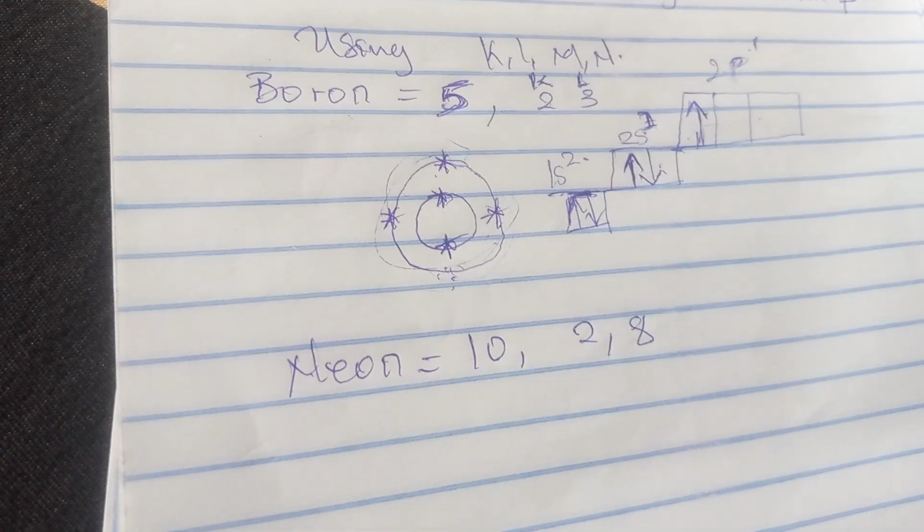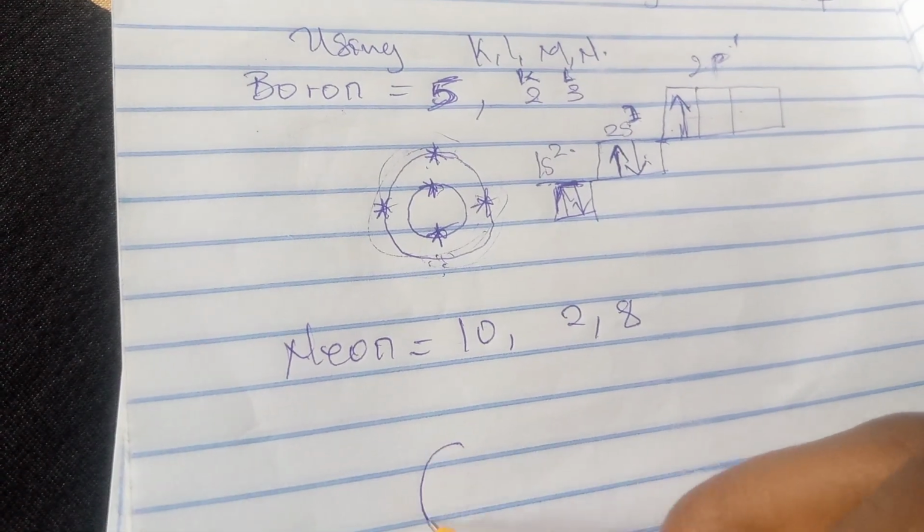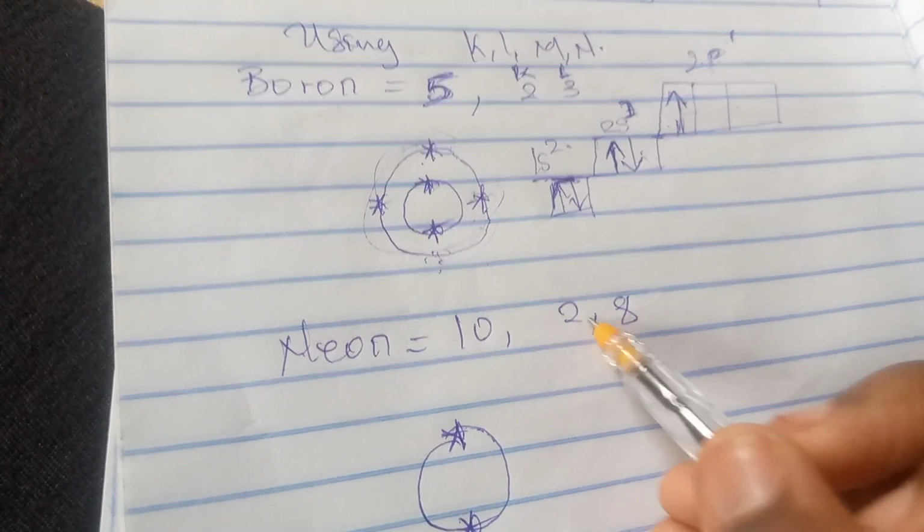With an electronic configuration of 2, 8. Can you see? So now let's draw it. We have something like this. 1, 2. Now this is for the 2 inside. Then we'll draw a bigger one.